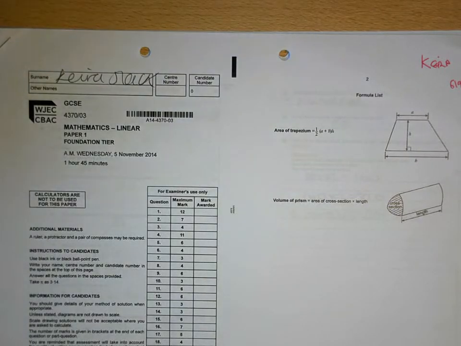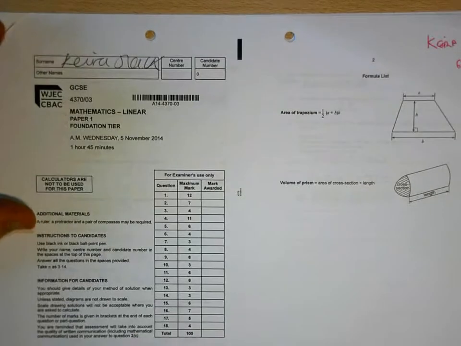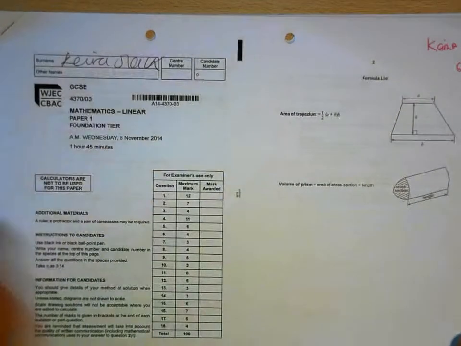Right then, Keira, so an absolutely stupendous performance in the last paper I marked, which was in the 70s. So let's see if you can maintain that standard this time around.